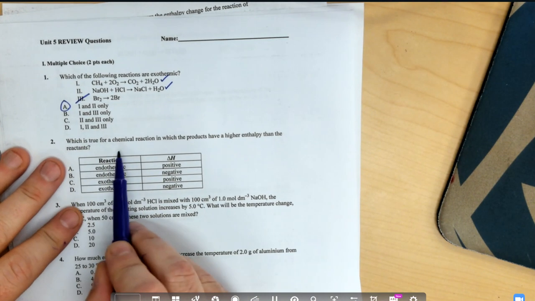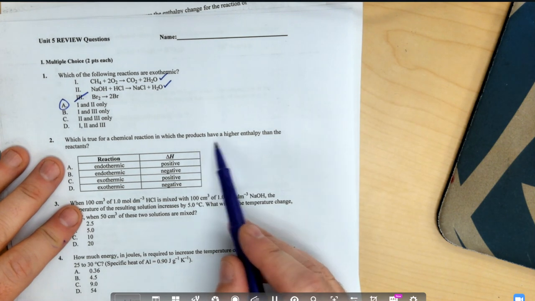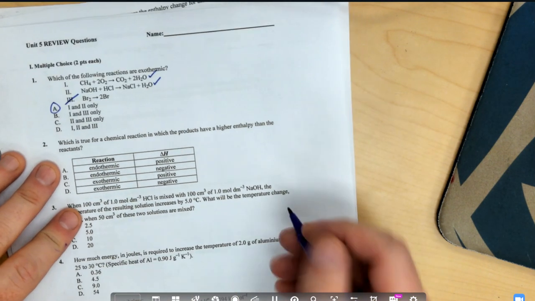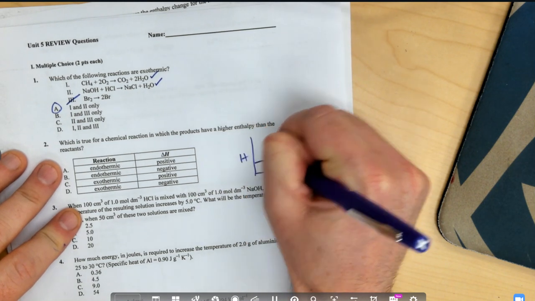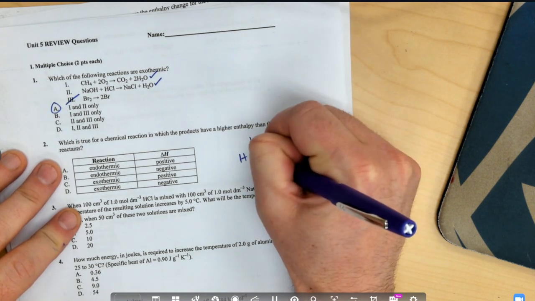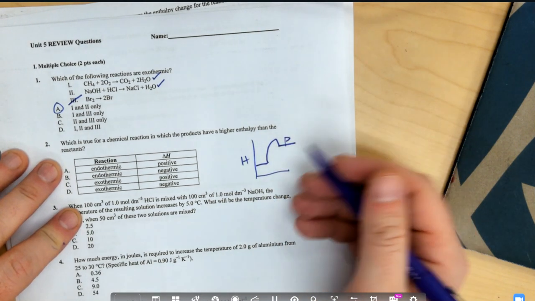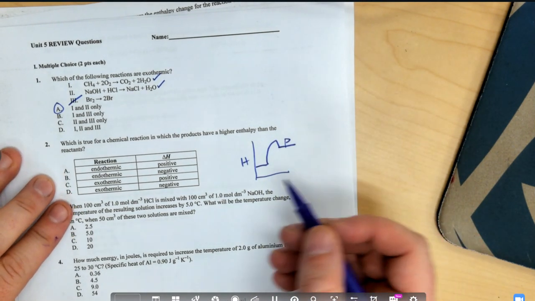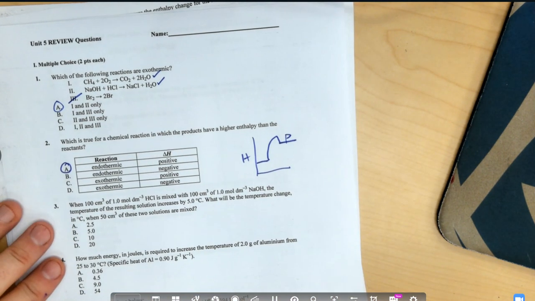For number two, which is true for a chemical reaction in which the products have more energy than the reactants? So remember, if there's more energy at the end, it must have been gained. If it was gained, it's endothermic, and for an endothermic reaction, delta H is positive.